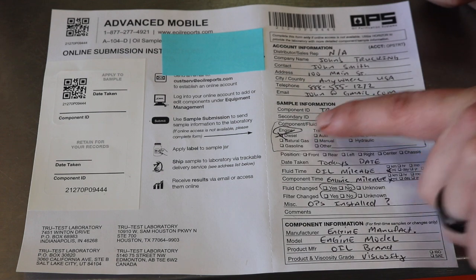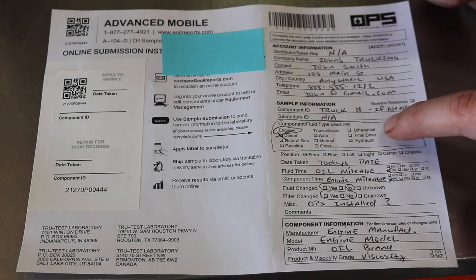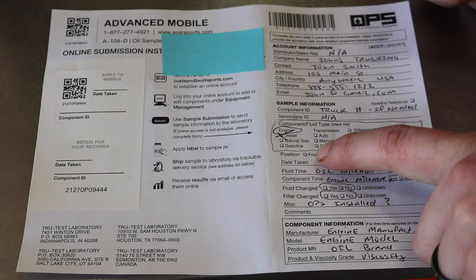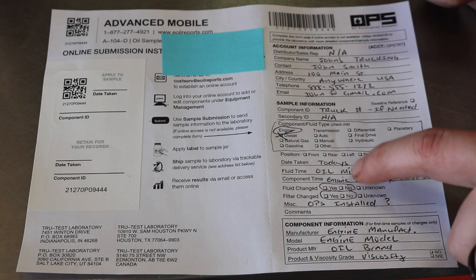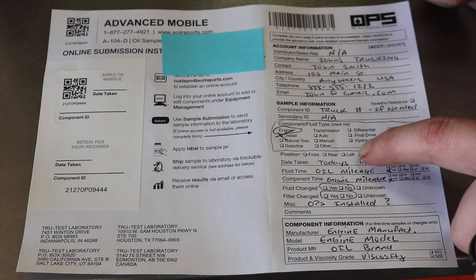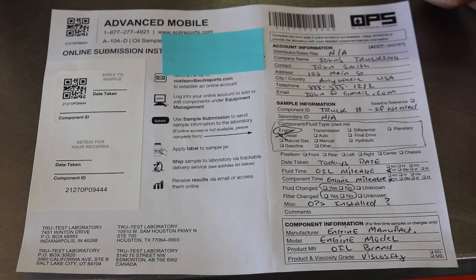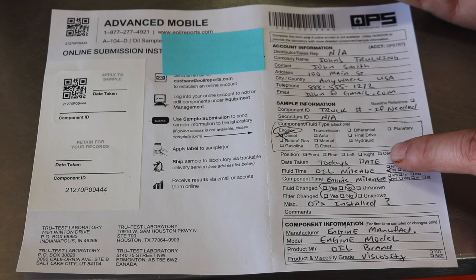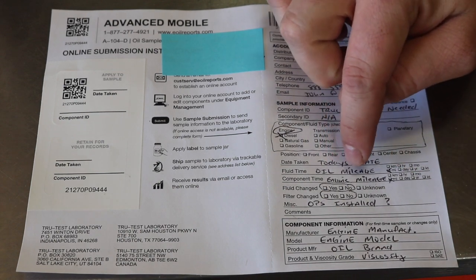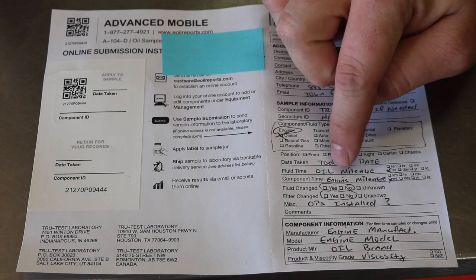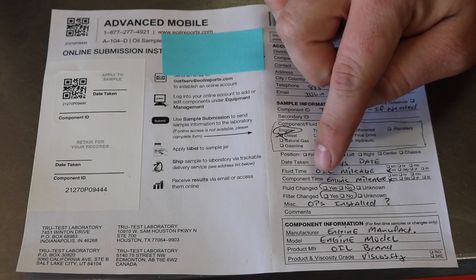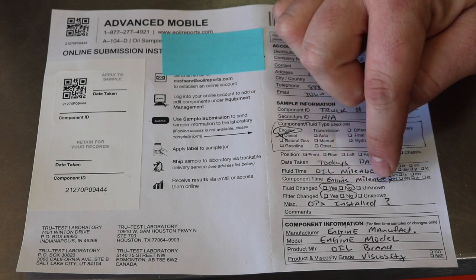Fuel type, you're doing a diesel engine. If you're doing a differential, you need to specify which one you are doing, whether you're doing rears, rights, lefts, fronts, etc. Then you're going to do today's date, or whatever date you were doing your oil sample. Fluid time is going to be the mileage of the last oil change that you did. Component time is going to be the engine mileage.